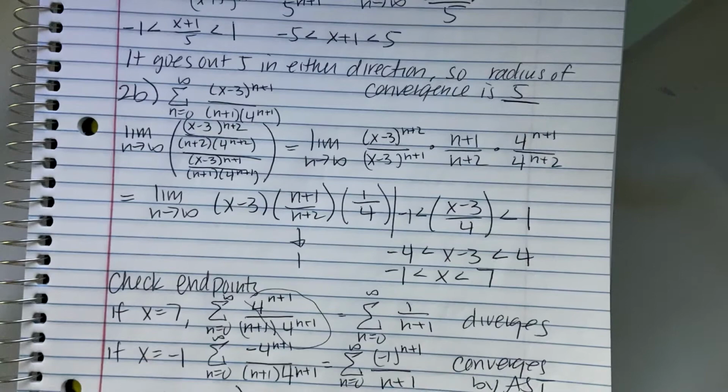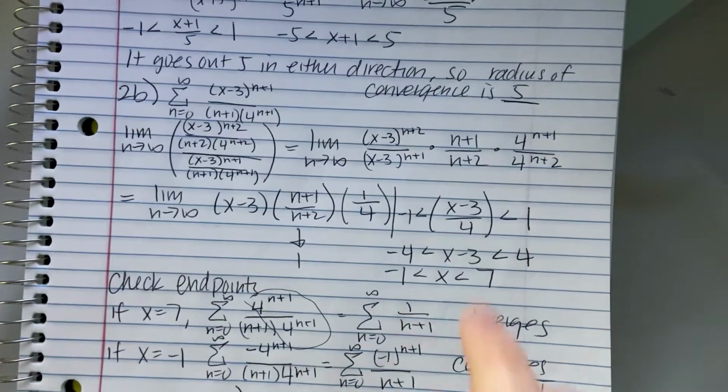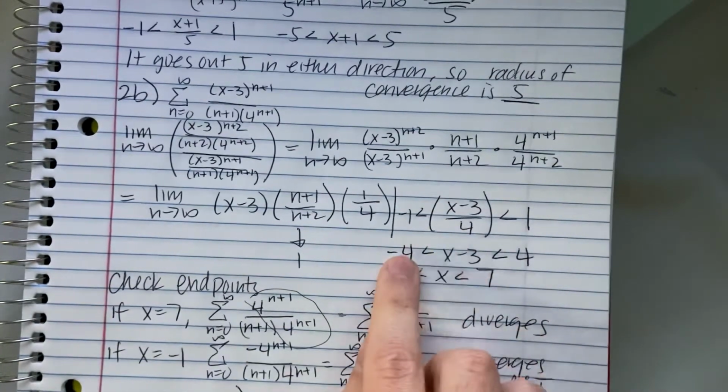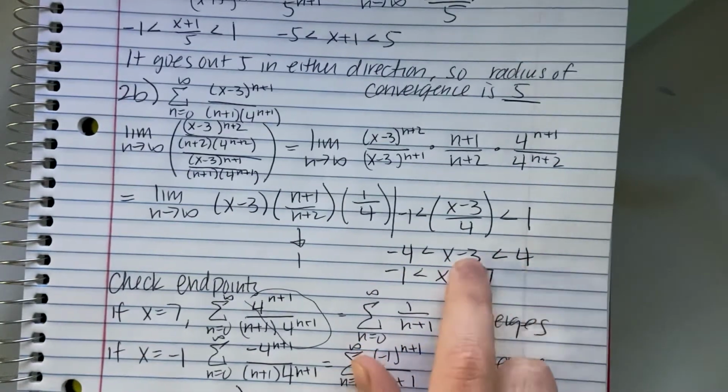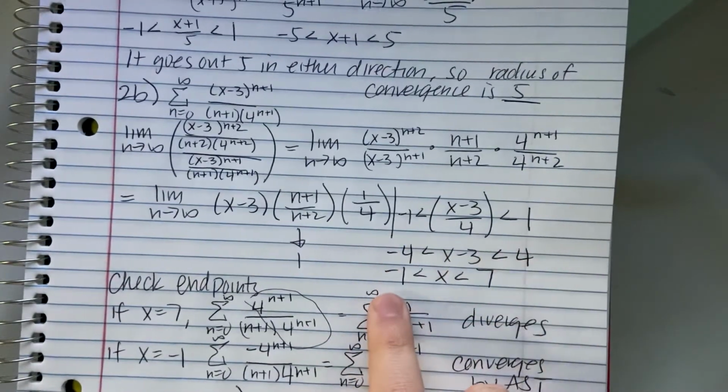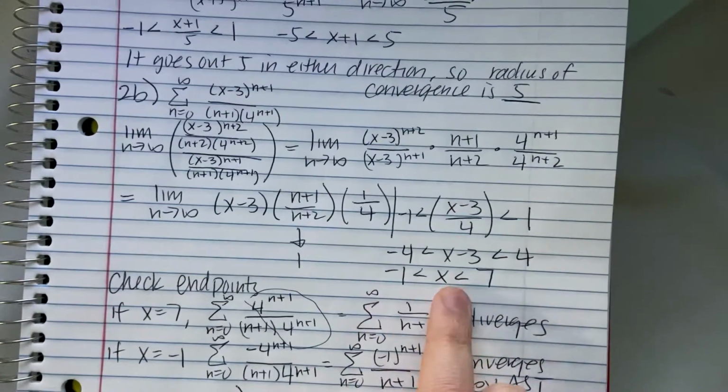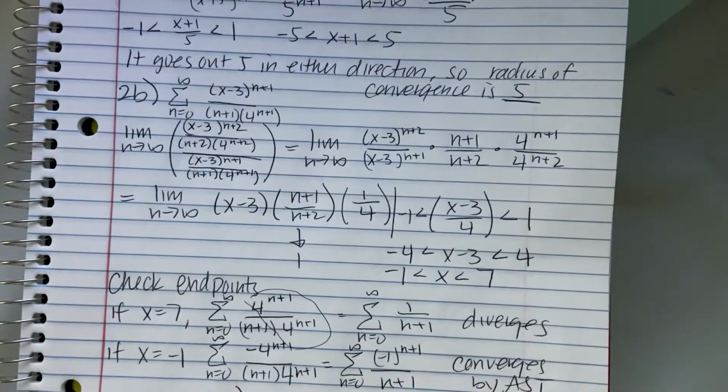That's the numbers that are going to determine if I'm between -1 and 1. And the over 4 is a constant, so if these are between -1 and 1, that means -4 is less than x minus 3, which is less than 4. If I add 3 to both sides, -1 is less than x is less than 7. Now that gives us all the data on the inside. We still do need to check the endpoints to see if they're included or not.